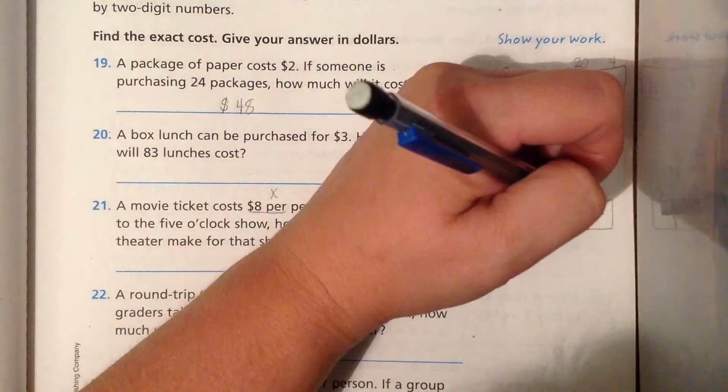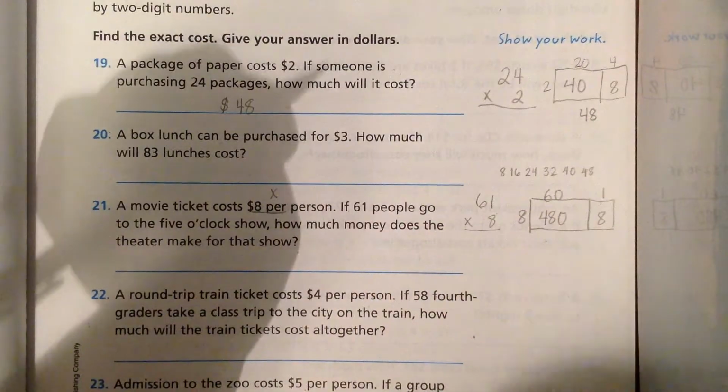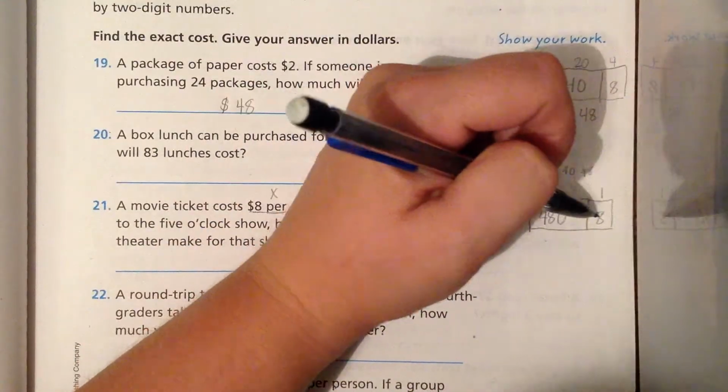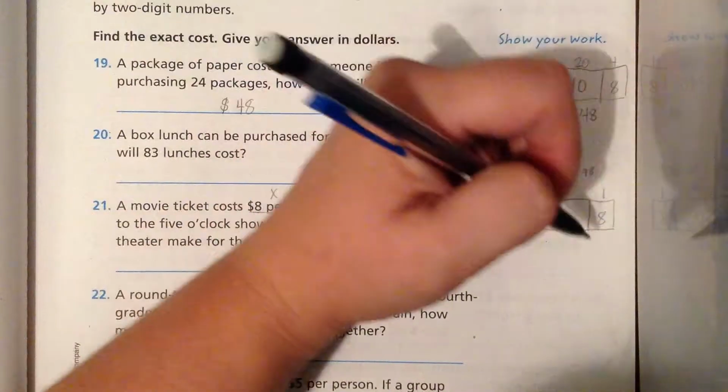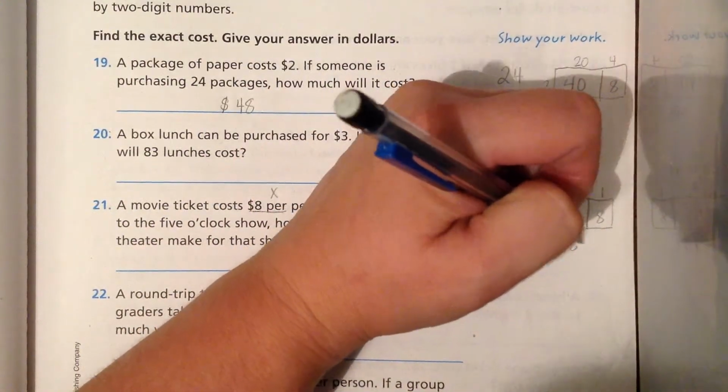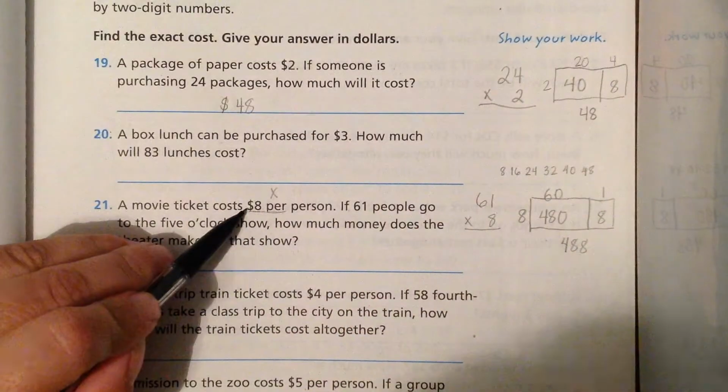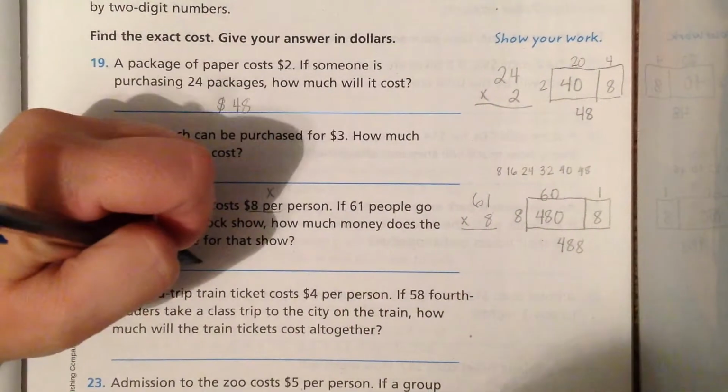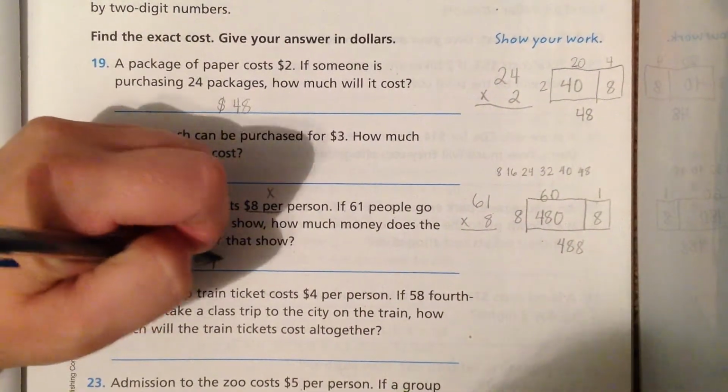Now I have 8 times 1, which is 8. I add the two numbers in the boxes, 480 plus 8, and I get 488. Again, remember that the dollar sign is my label, so my answer is going to be $488.